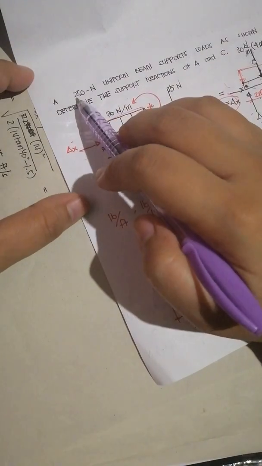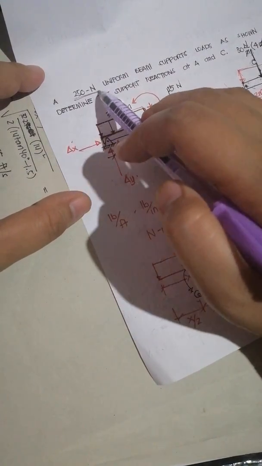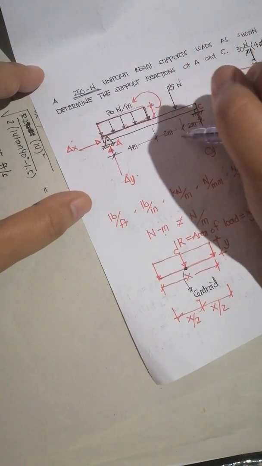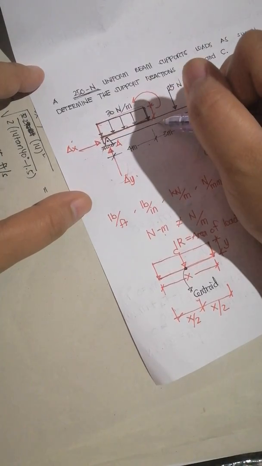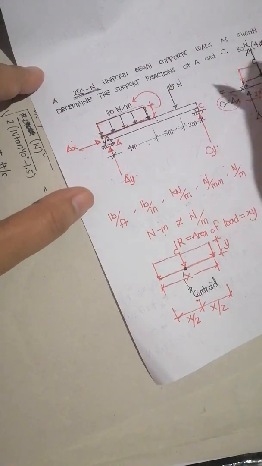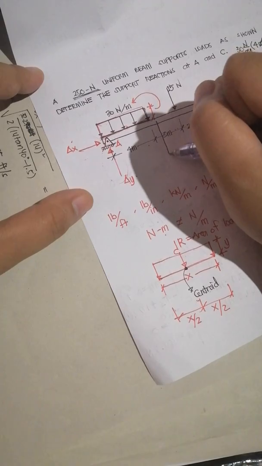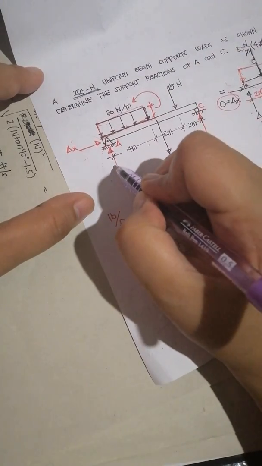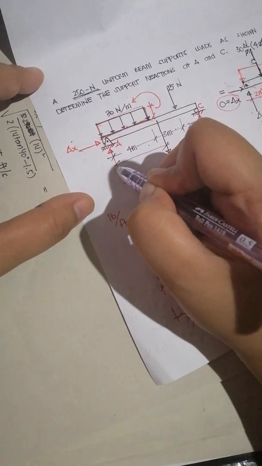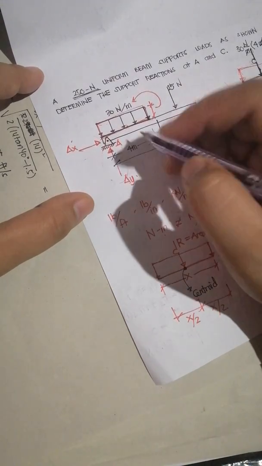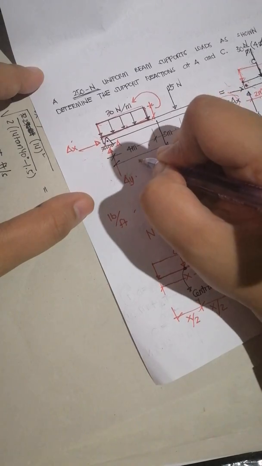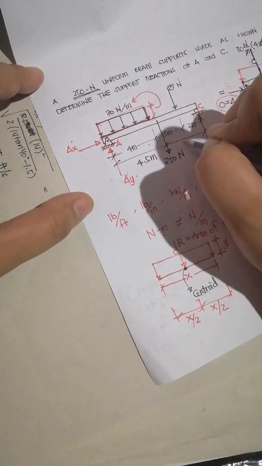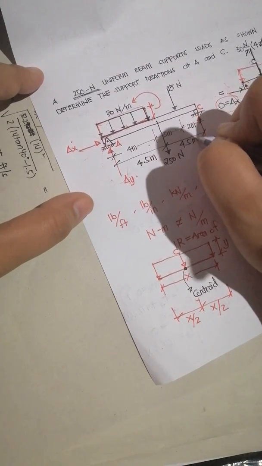By the way, I forgot about the load. There is also a weight of 250 Newton at the center, 4.5 meters on each side.